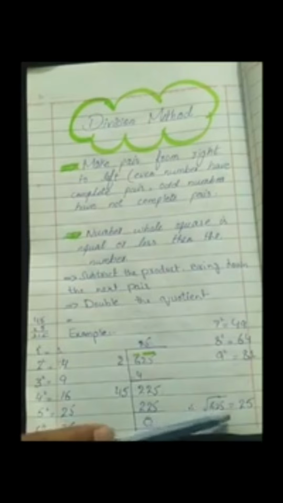So we have the squares of some values. Look at these values. Which one has last digit 5? So 5 squared has last digit 5. Then 45 multiplied by 5 gives 225. So the under root of 625 equals 25, and 25 is the answer.